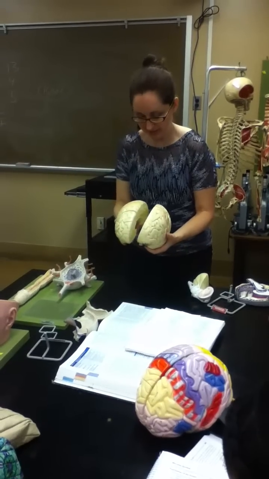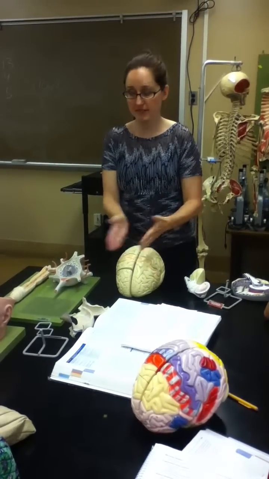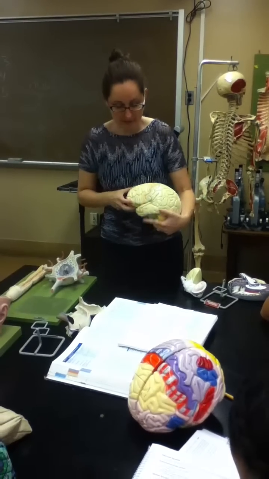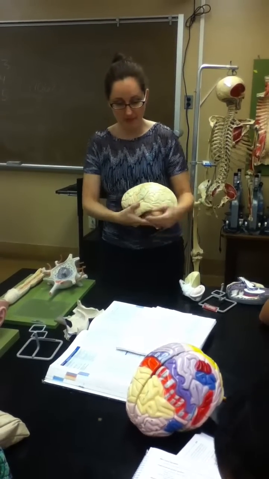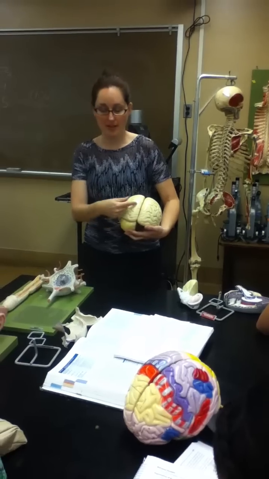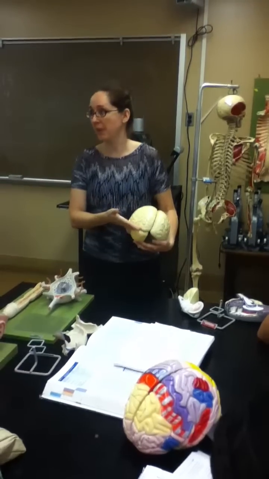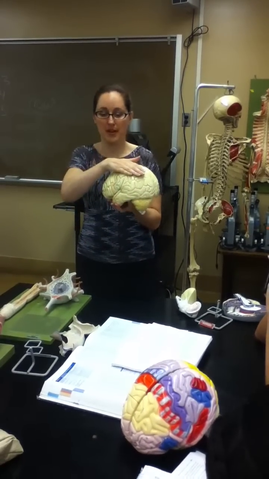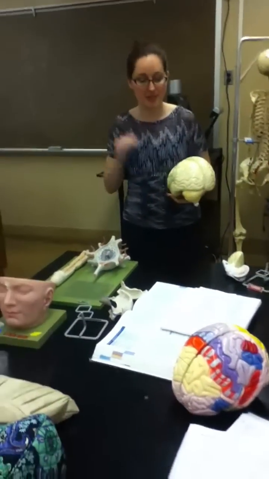Fissures are just really deep sulci. The longitudinal cerebral fissure is this big one that divides two hemispheres of the cerebrum. The lateral cerebral divides the temporal lobe from the rest. Parieto-occipital divides the occipital lobe from the rest. And then the transverse separates the cerebellum from the rest. And then the lobes: frontal, parietal, temporal, occipital. And that's it. We'll stop there.